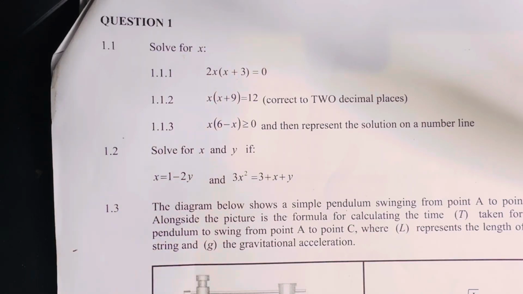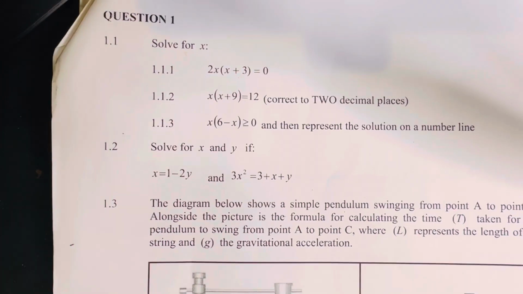This is Ingezo Education presenting the 1.2 simultaneous equation of question number 1, paper 1. This question I'm just going to do because most of the learners are struggling with it. So I'm going straight to 1.2.